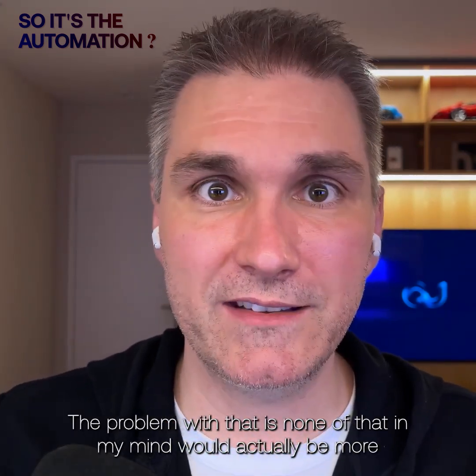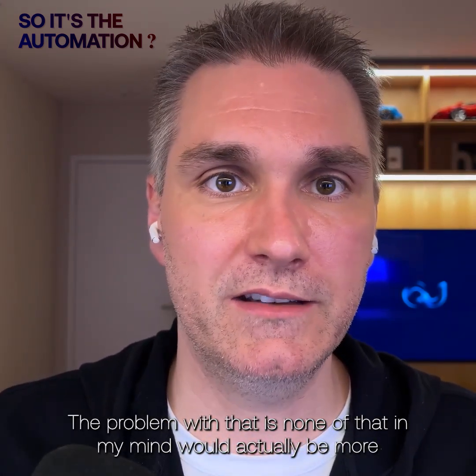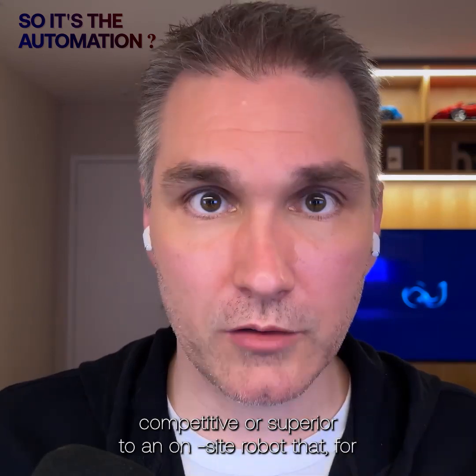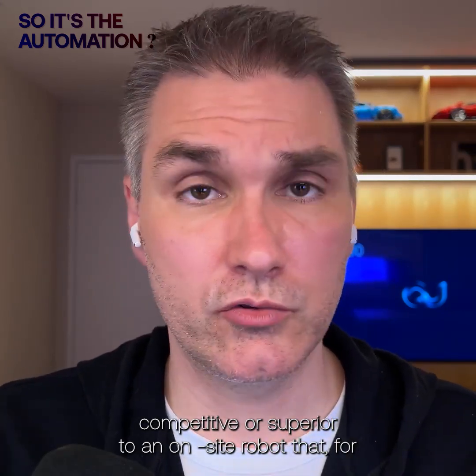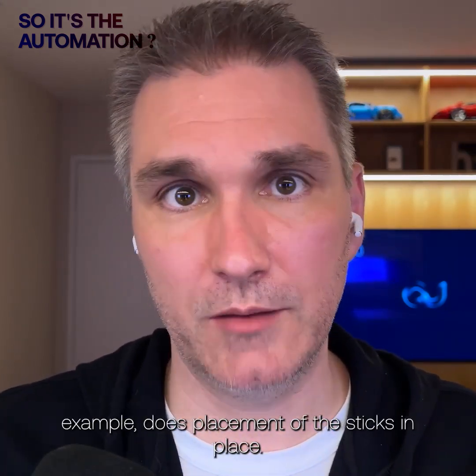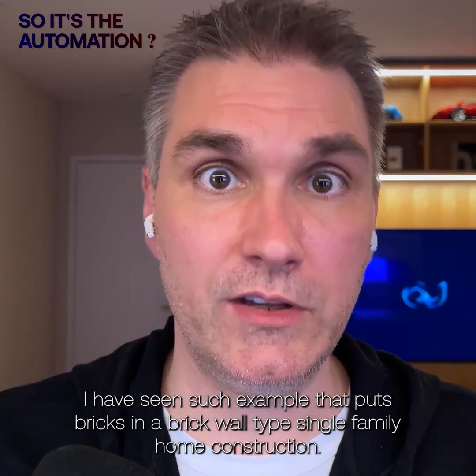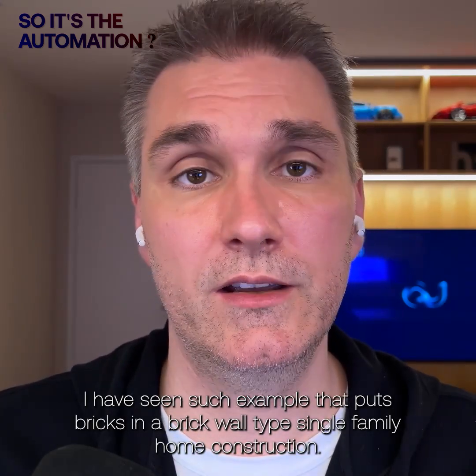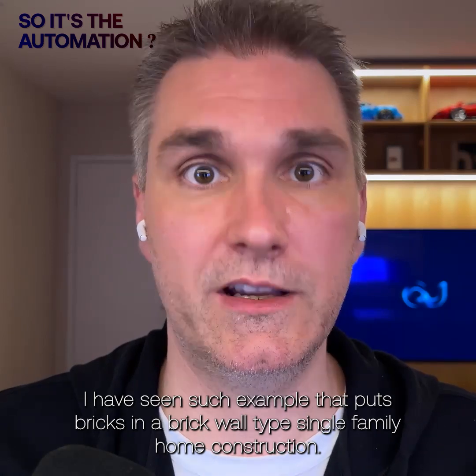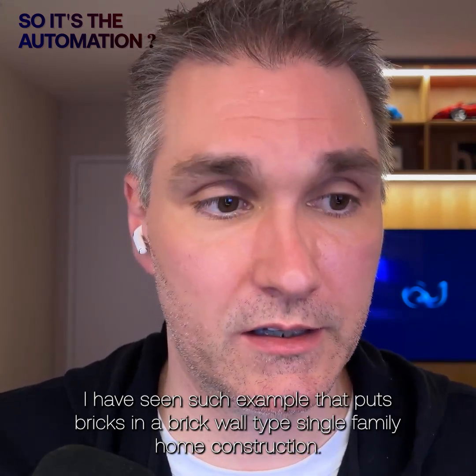The problem with that is none of that, in my mind, would be more competitive or superior to an on-site robot that, for example, does placement of the sticks in place. I have seen such an example that puts bricks in a brick wall type single family home construction.